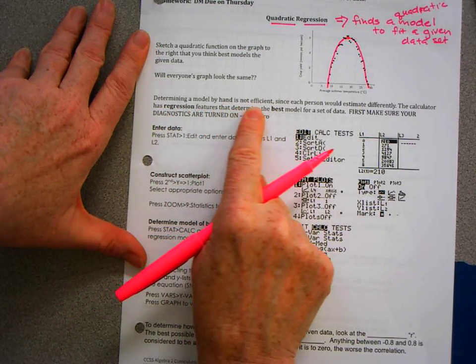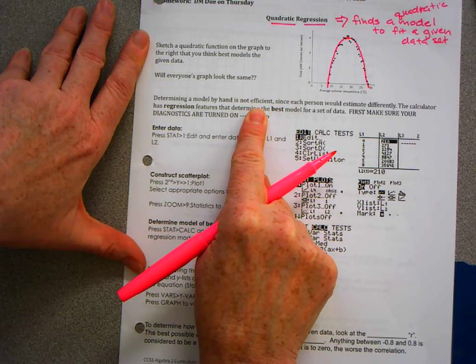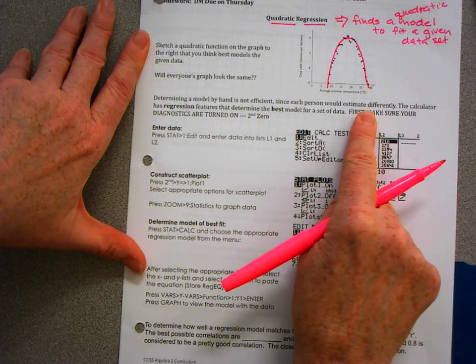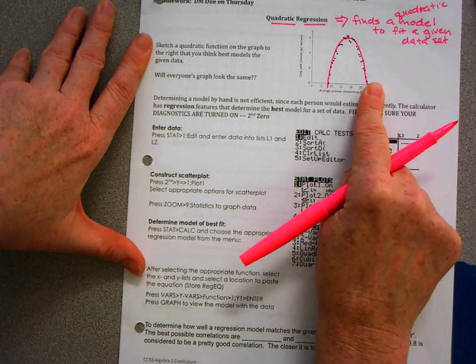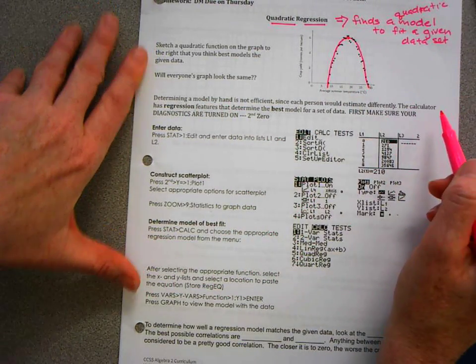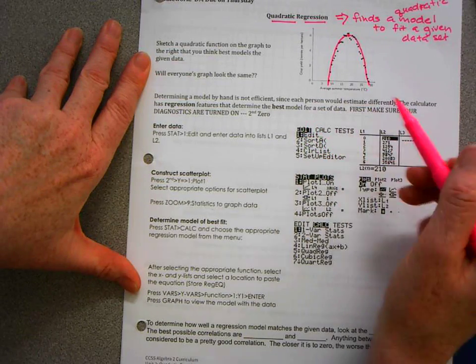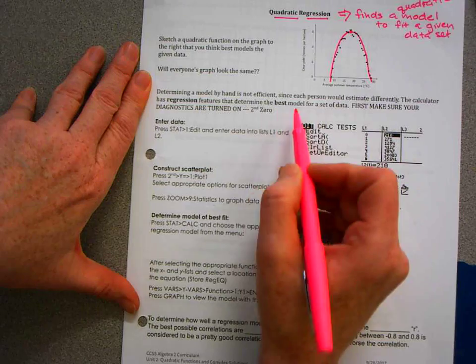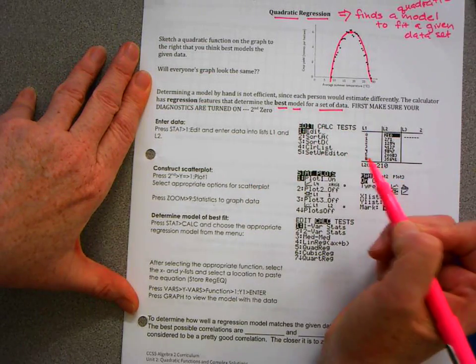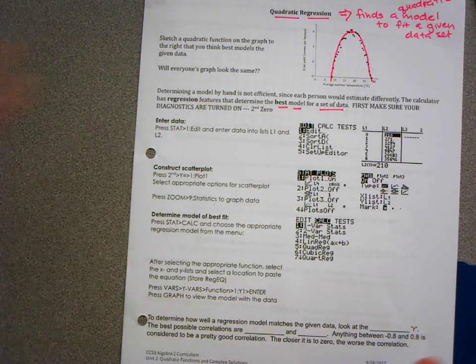Determining a model by hand is not efficient. We just did it with 3 points, and it was a lot of work. Since each person would estimate what they see, this drawing is not good because we could each be slightly off. The better way is that the calculator has regression features that determine the best model for a set of data. So the first thing we have to do is make sure diagnostics are on.